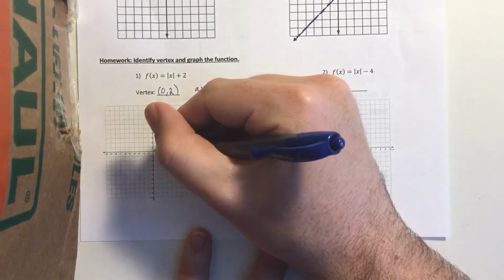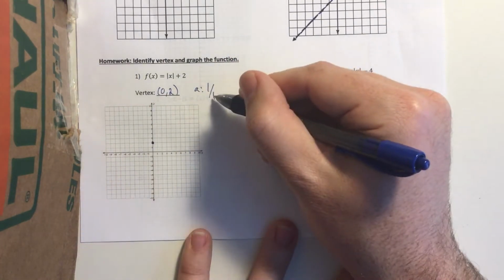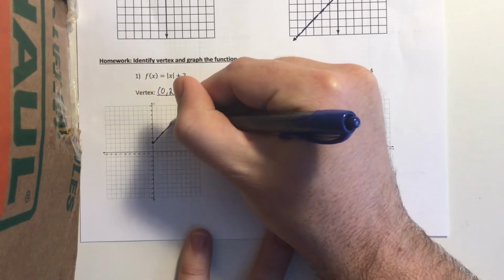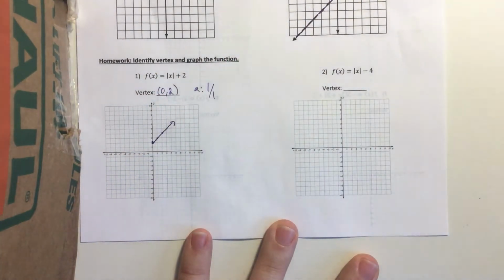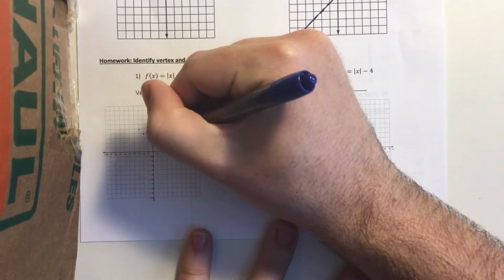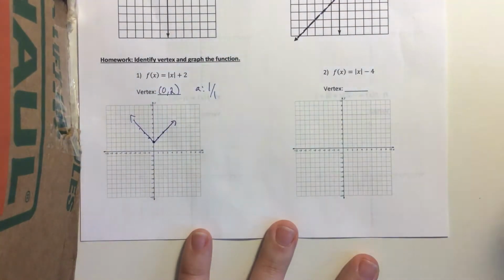So if I plot these points, 0, 2, and then the slope on the right side is up 1 over 1, up 1 over 1. You're going to get something that looks like this. On the left side, you just want to do the opposite, sort of up 1, left 1. And what that does is that creates a slope of down 1 over 1, down 1 over 1.